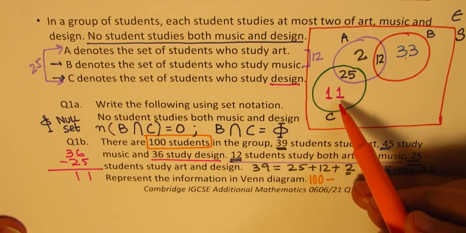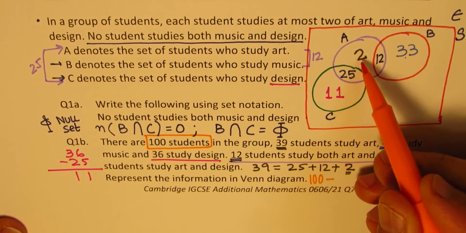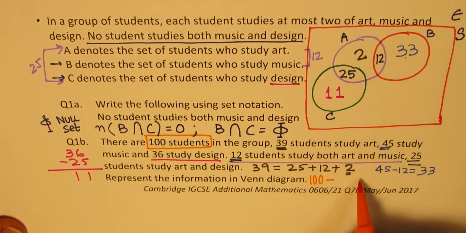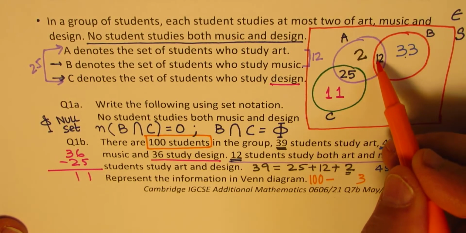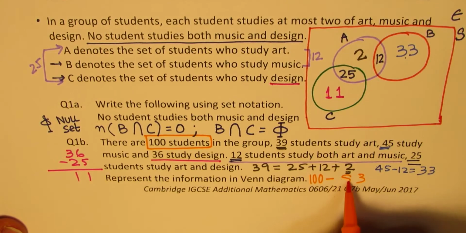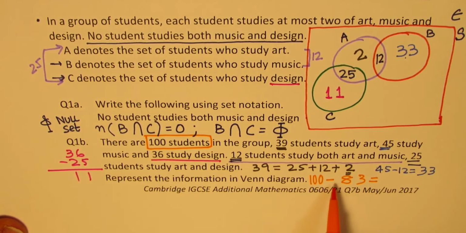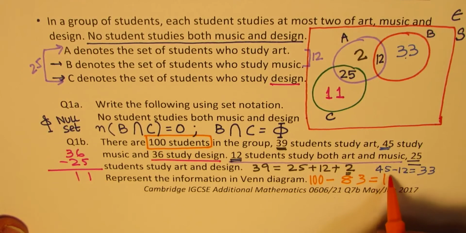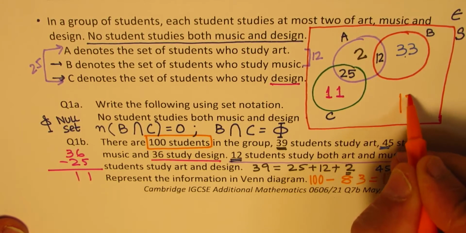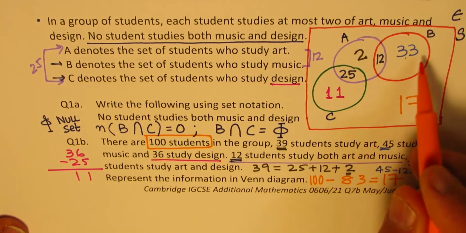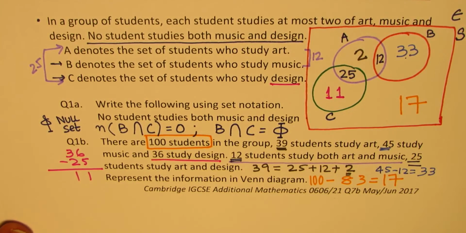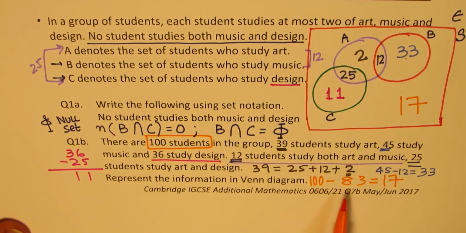So I have to take away 83 from 100. That leaves me with 17, right? So 17 comes here, which have not taken any of these subjects. Does that help? So that is how we can actually complete our Venn diagram, providing complete information. So I hope the steps are absolutely clear.